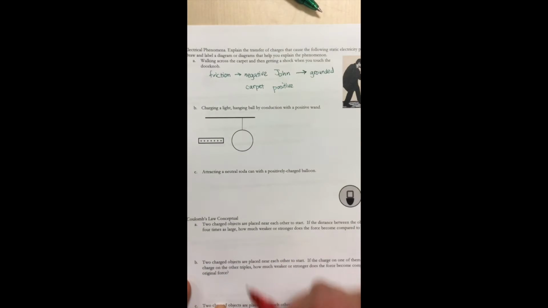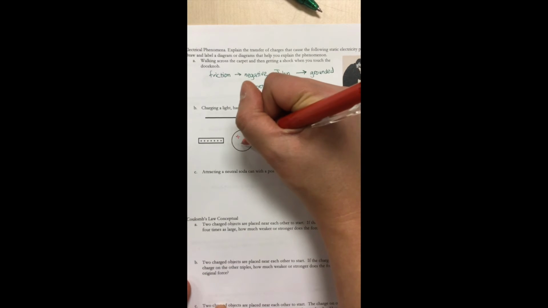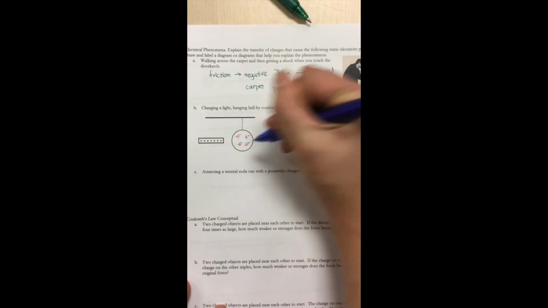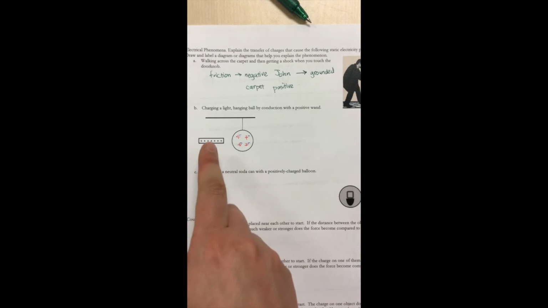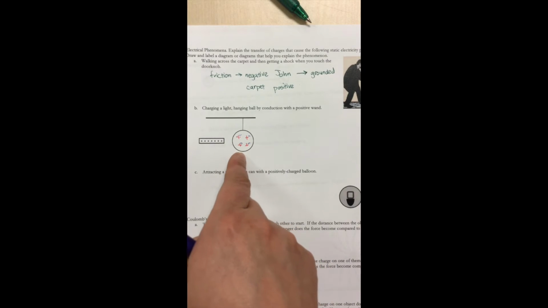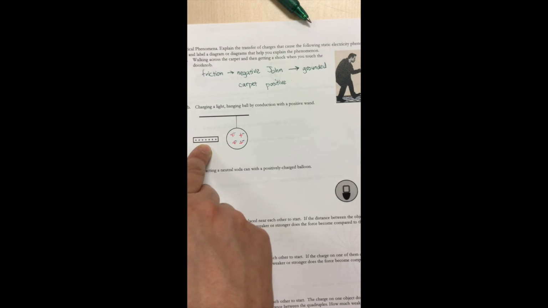Okay. So in this case, I have a neutral ball to start. So it has the same number of positives and negatives. When the positive rod touches the neutral sphere, some of the electrons in the sphere will transfer.